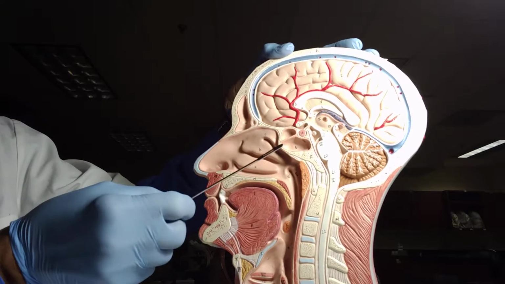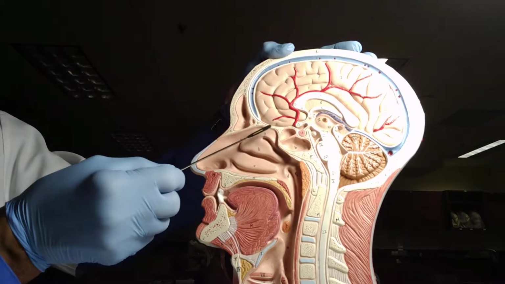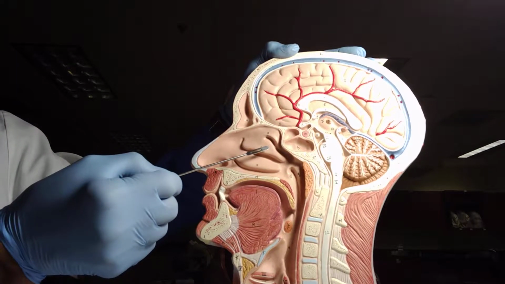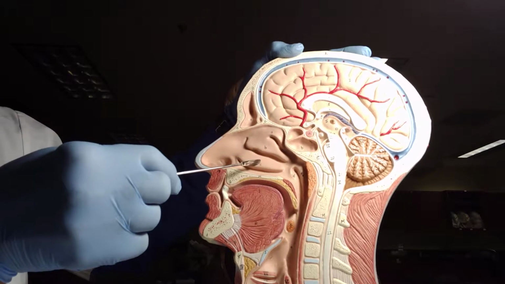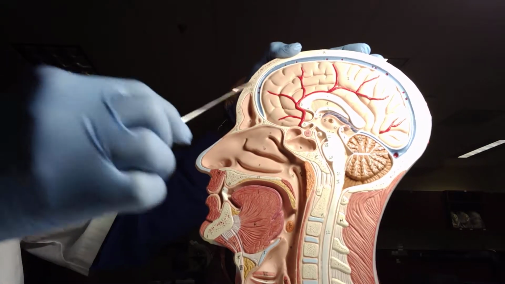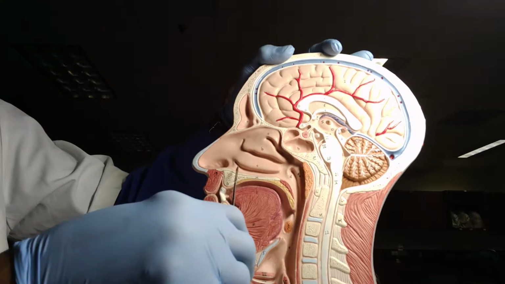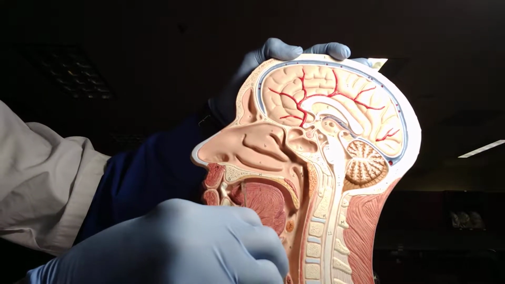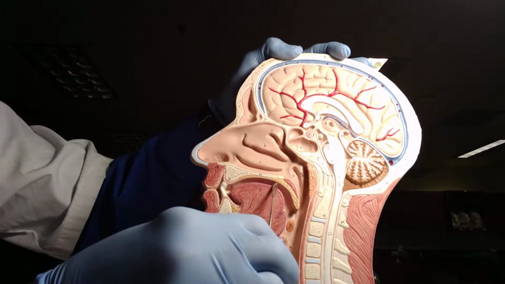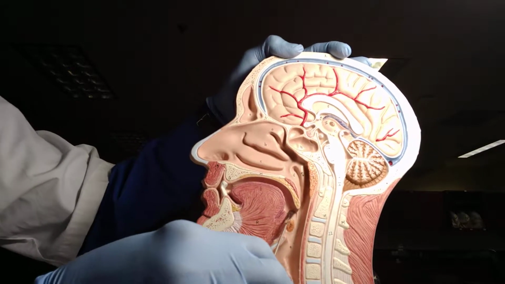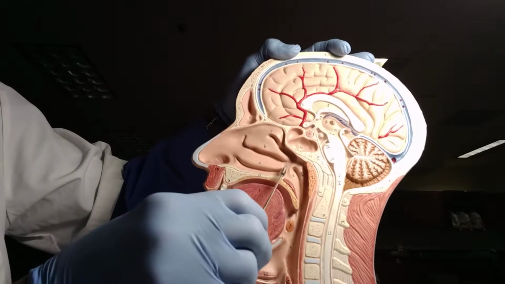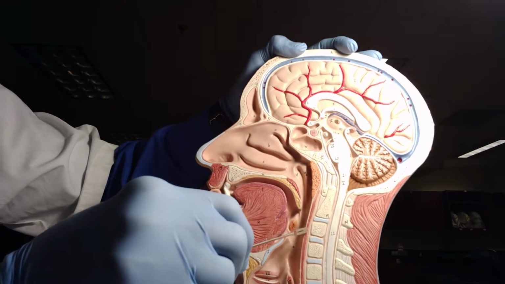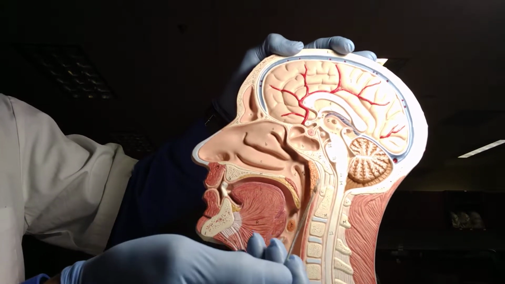right and left. Here there are some other structures that you see. This is the superior nasal conchae, middle nasal conchae, and the inferior nasal conchae. Also, looking at the roof here of the mouth, you're going to see the hard palate, and in the back you're going to see the soft palate. The nasal cavity would lead to the pharynx, and the pharynx is divided into its three parts.